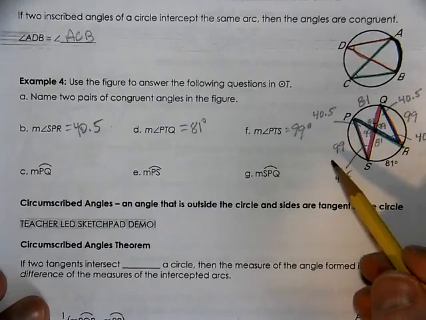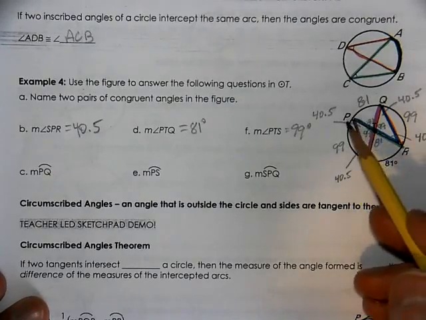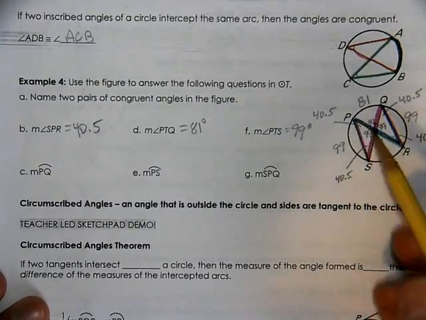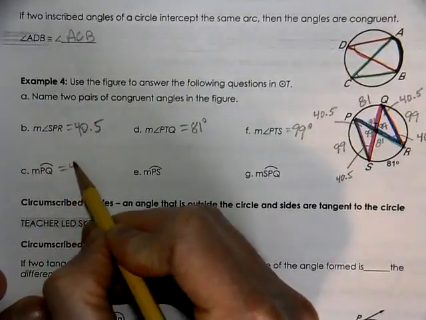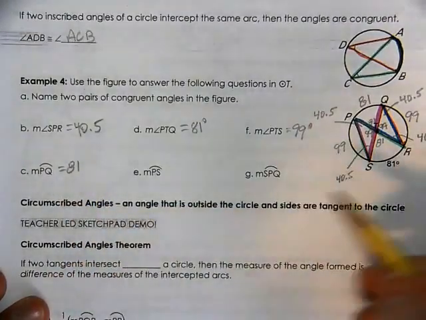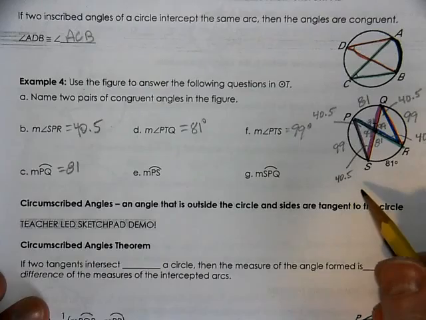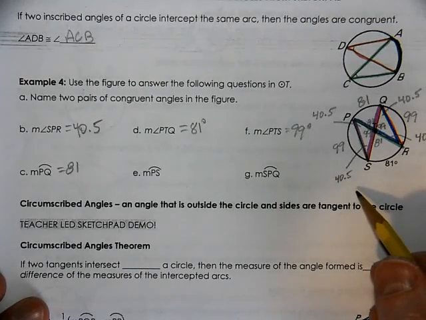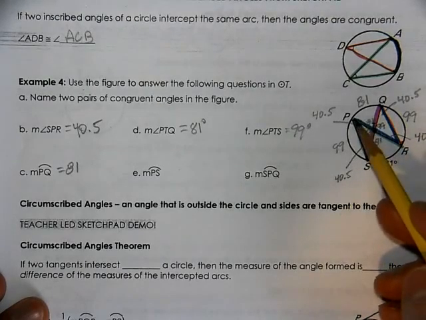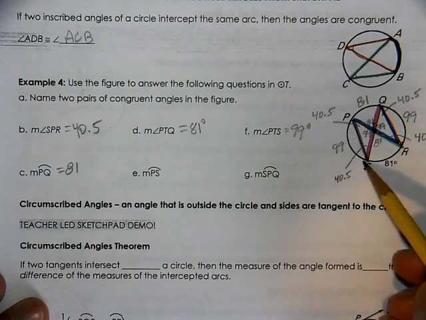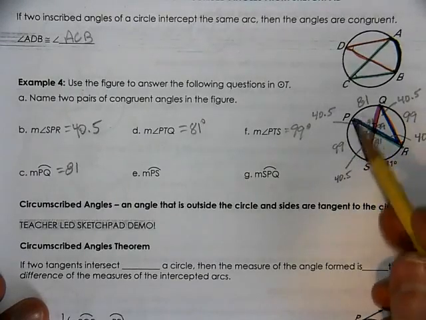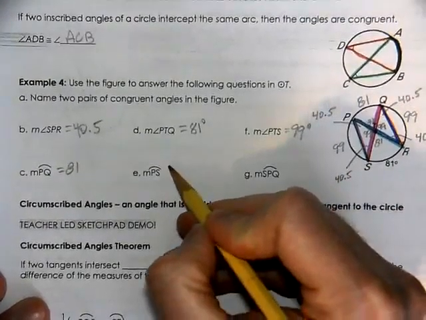The measure of arc PQ is 81. The measure of arc PS, looking at the arc measure, that would be 99.